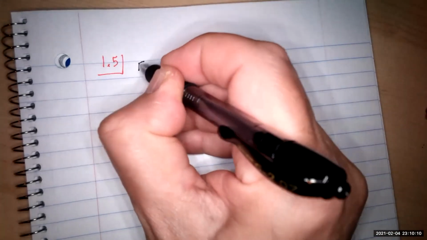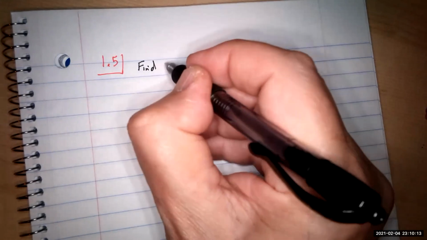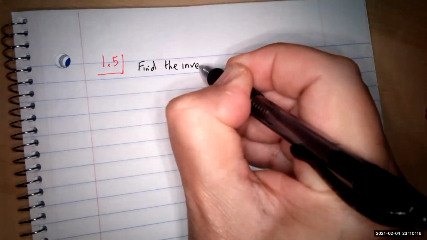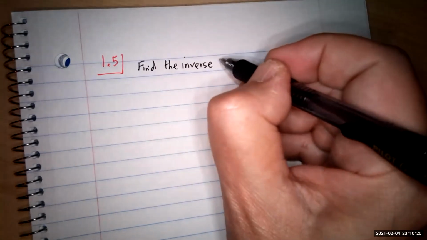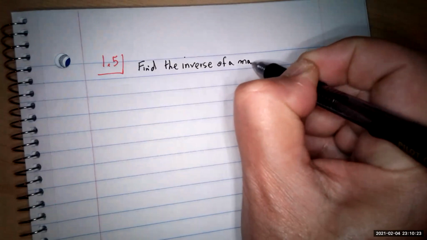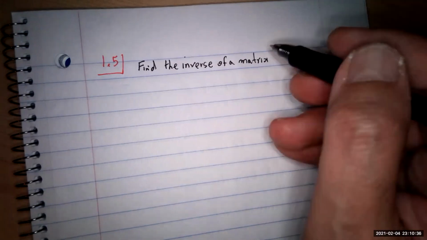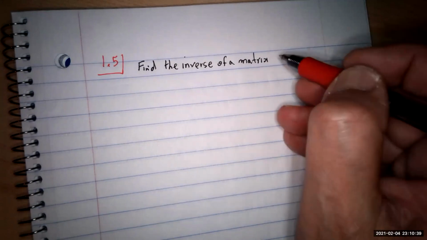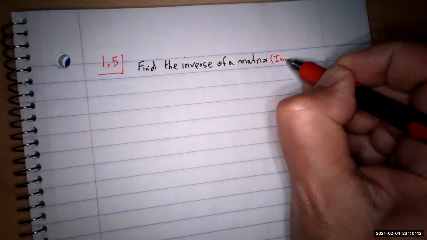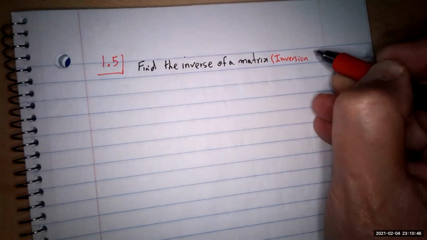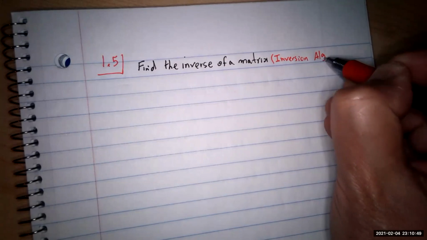So in 1.5 we want to find the matrix, finding the inverse of a matrix in general. This is the only method that you have so far. The method that we're going to use, we are going to call it the inversion method, the inversion algorithm.